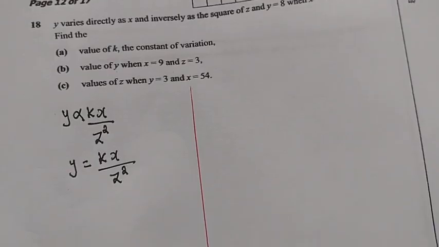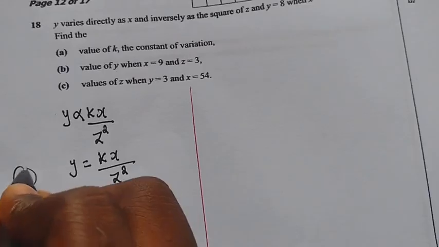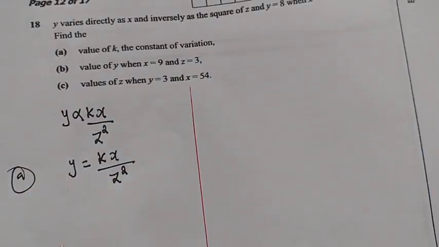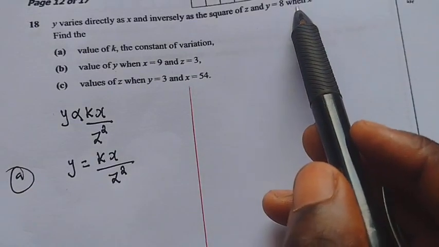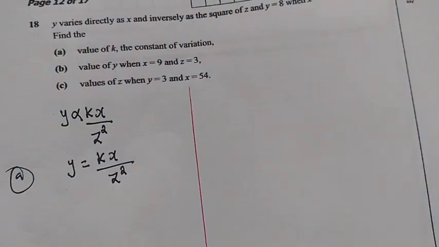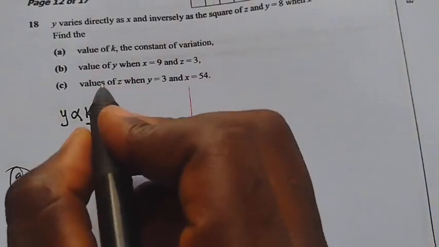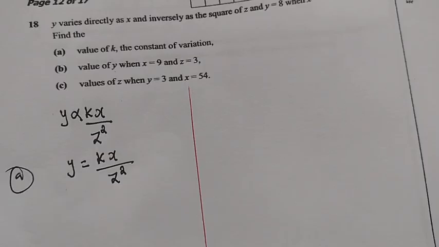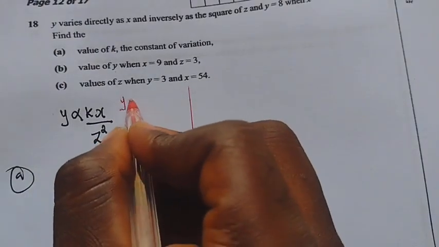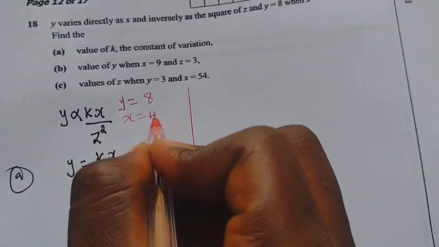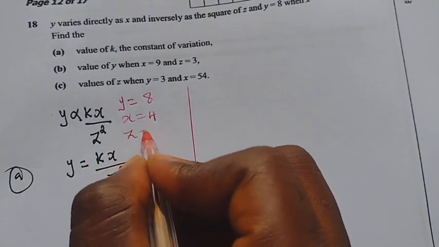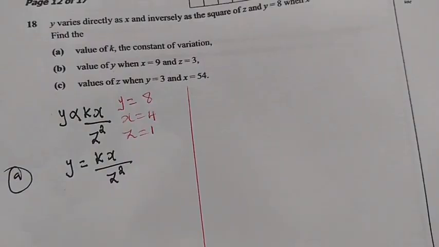Okay, so we now answer our first question. Find the value of k, the constant of variation. To find the constant of variation, you are just going to use these values where they told you that they said y. Let me just write them here. They said y is equal to 8, x is equal to 4, and z is equal to 1. These are the values that you have been given first.